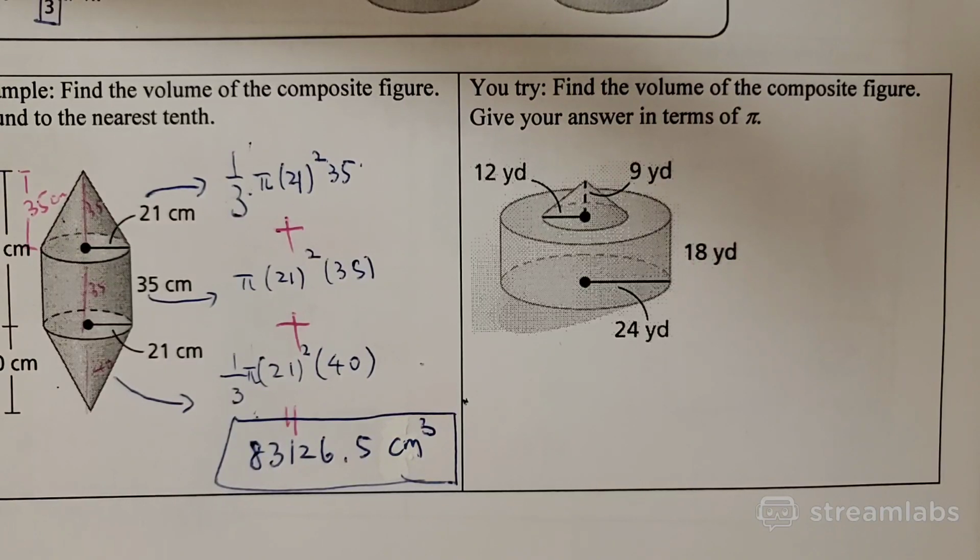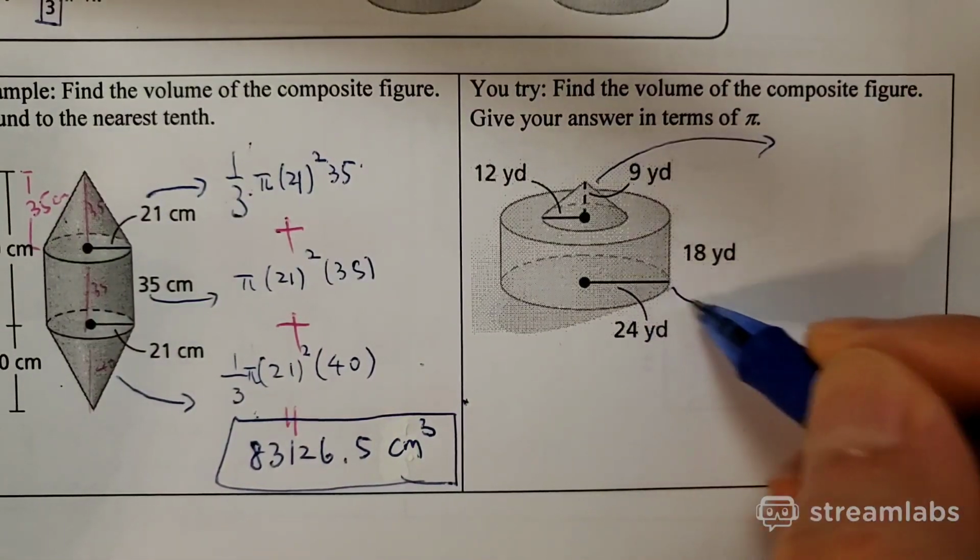All right, try the last one. I'll give you a minute. So you have two different shapes, right? One on top, one on the bottom.